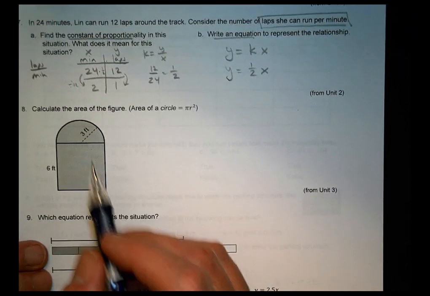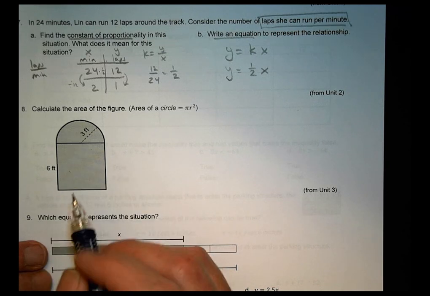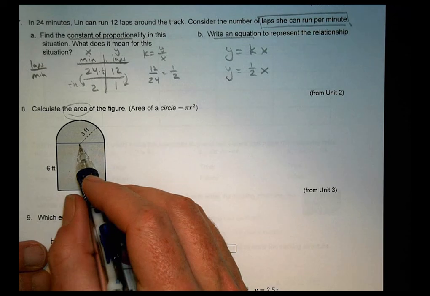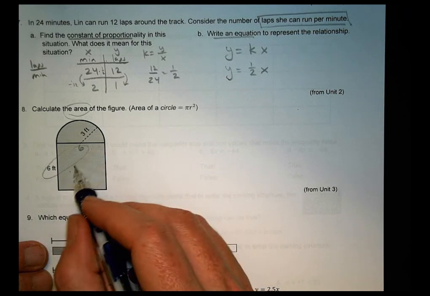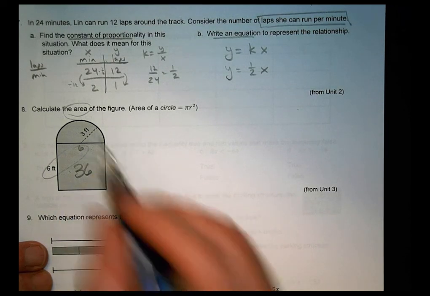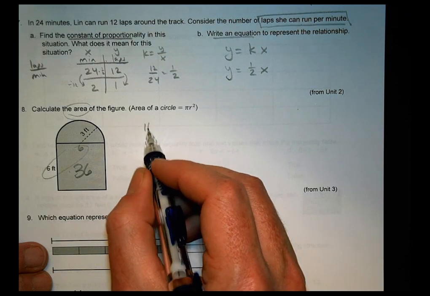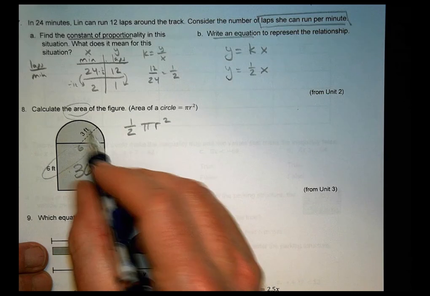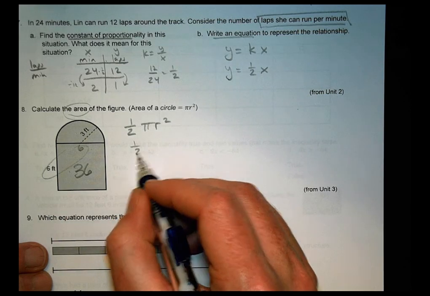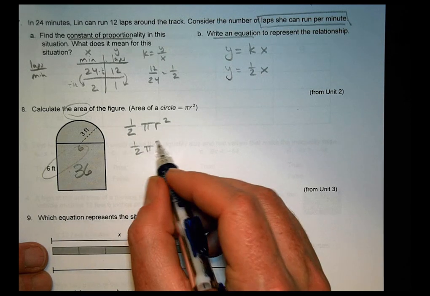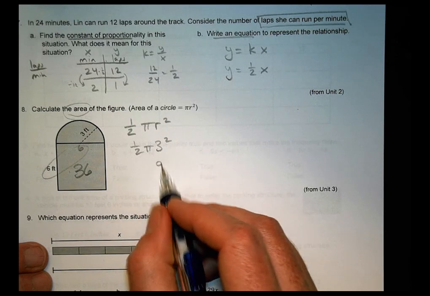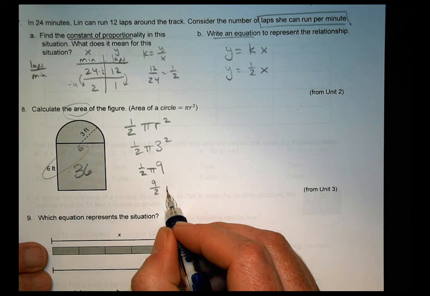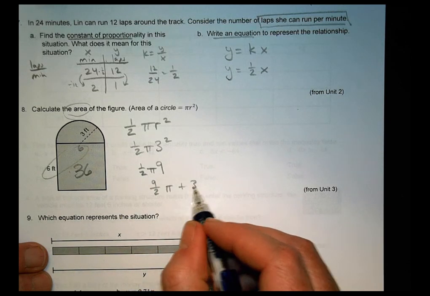Number 8. We have a composite figure. We have a square and half a circle. We want to find the area. So the area of the square is going to be 6 times 6, which is 36. But the area of the circle is found by the formula pi r squared, but I only want half of it because I only have half the circle. So in this case, the radius is 3. 3 squared is 9. So we have 9 over 2 pi plus 36.